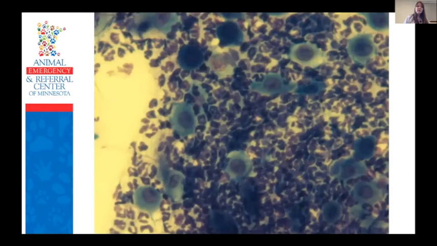So this is going to be at 10x. You can see these are all non-degenerate neutrophils. See how happy they look? Little happy neutrophils. They're tiny because they're not that zoomed in, but there's not a lot of nuclear streaming. They're not really hypersegmented. They're kind of happy. And then you've got these big cells. Don't mistake them for just macrophages. They're so much bigger than a macrophage.